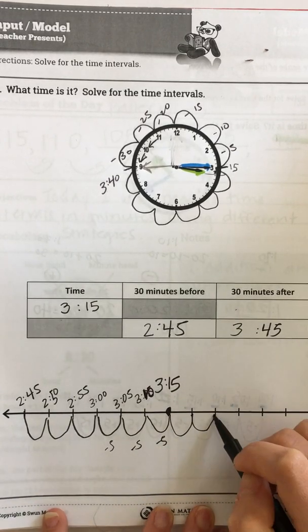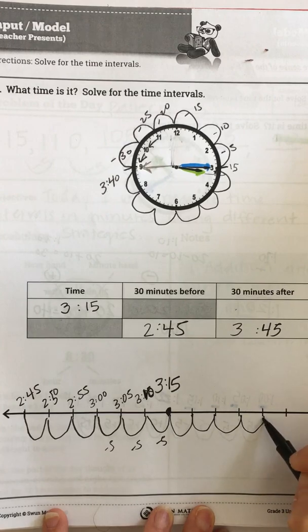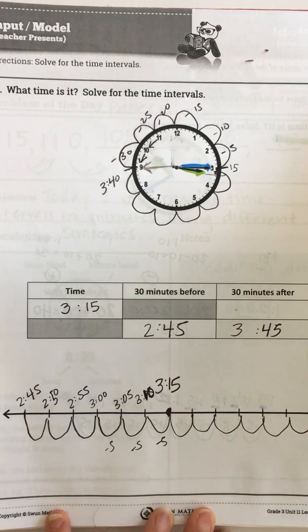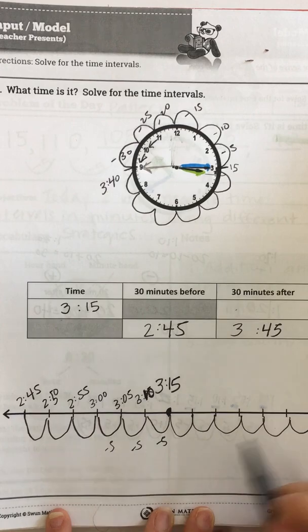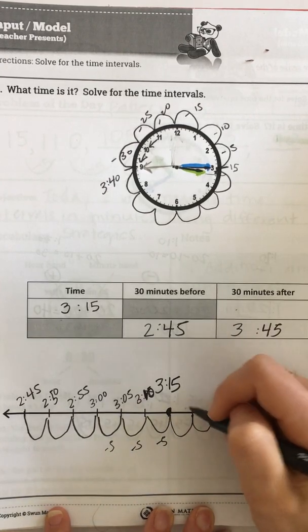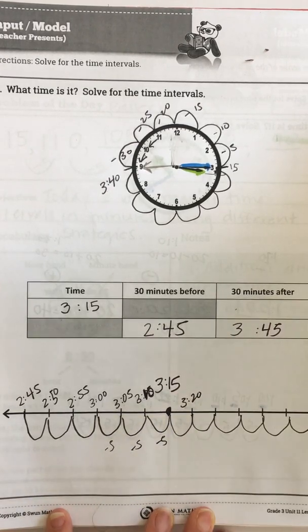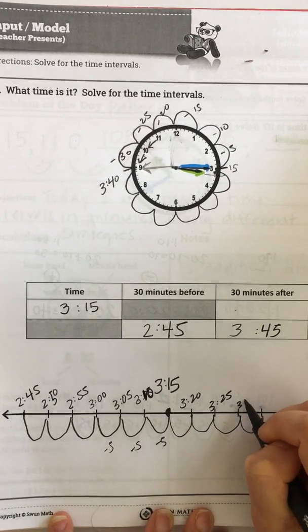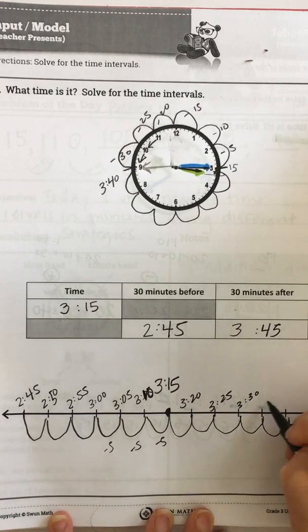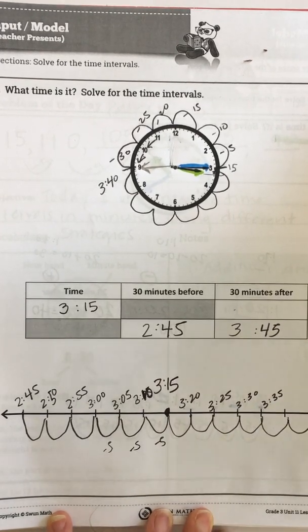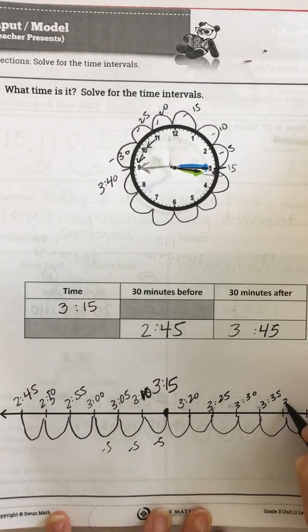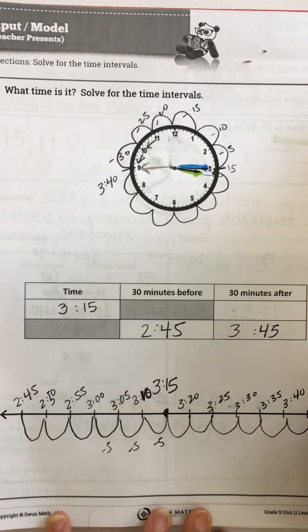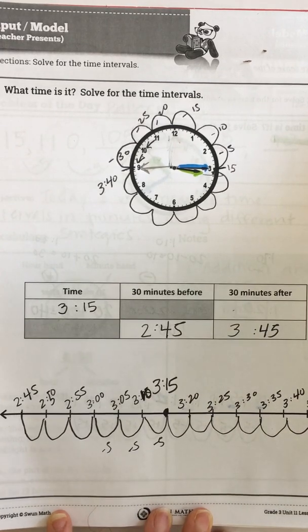5, 10, 15, 20, 25, 30. Okay, so 3:15 plus 5 is 3:20. 3:20 plus 5 is 3:25. 3:25 plus 5 is 3:30. 3:30 plus 5 is 3:35. 3:35 plus 5 is 3:40. And 3:40 plus 5 is 3:45. Okay? So those are our different strategies.